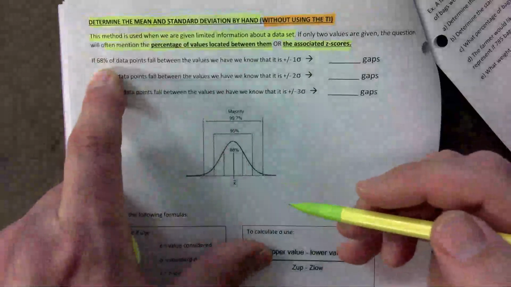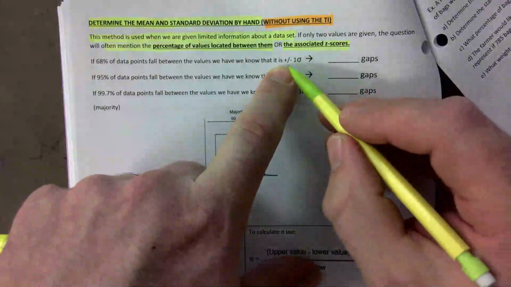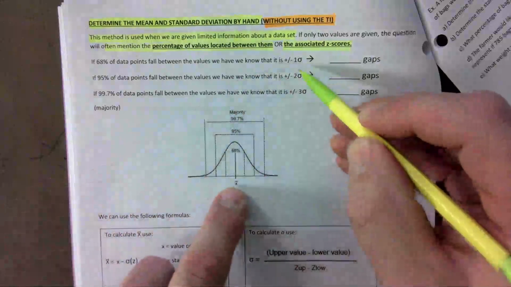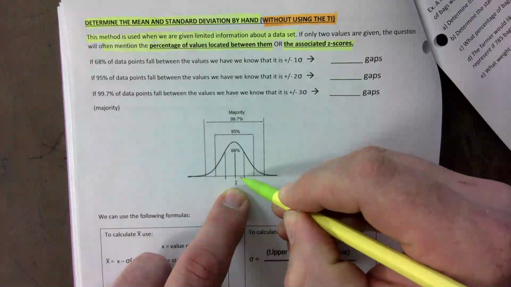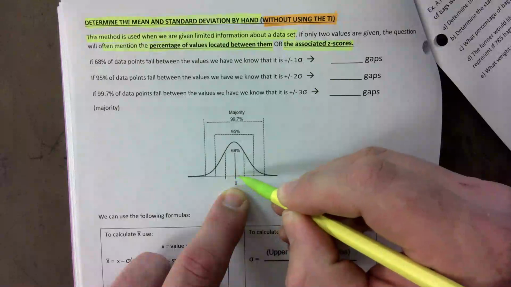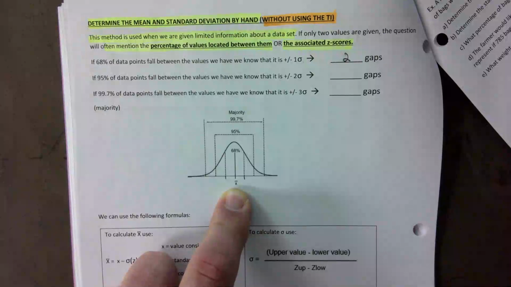Okay? So if it says 68% of the data fall between these values, we know that it is talking about plus or minus 1 standard deviation. So if it's talking minus 1 standard deviation and plus 2 standard deviations, how many gaps are there between the values? And you just count 1, 2. There are 2 gaps between the values.